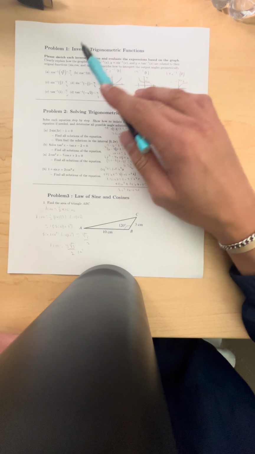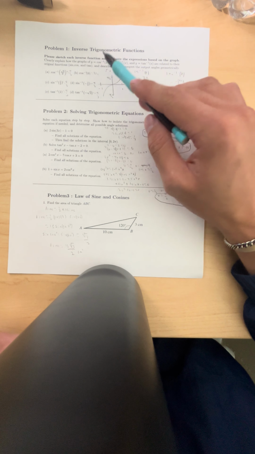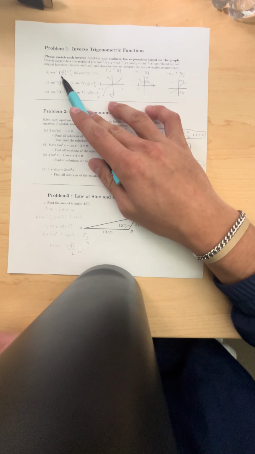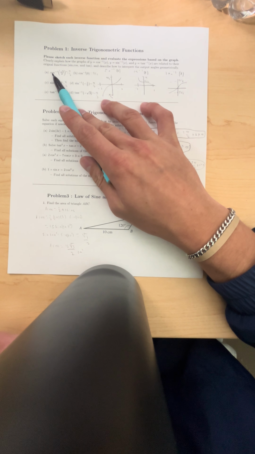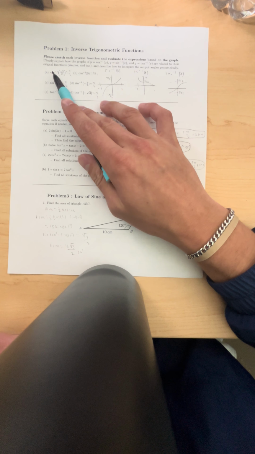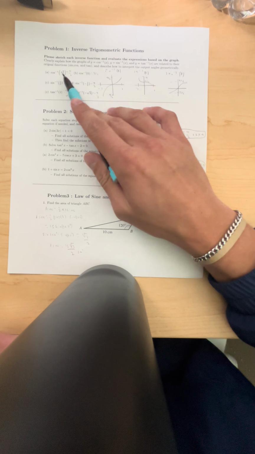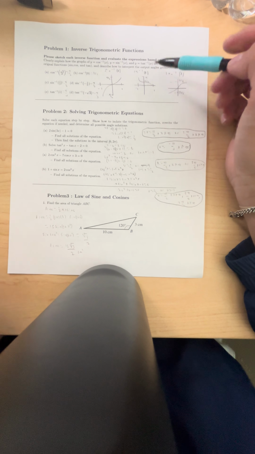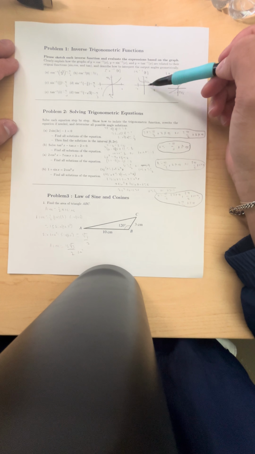So it asks us to sketch the graphs for inverse cosine, inverse sine, and inverse tangent. Here are the 3 graphs. For the first one, it tells us to find the angle of inverse cosine of root 3 over 2. So root 3 over 2, we find on the inverse cosine graph. Root 3 over 2 would be somewhere around here. If we go up, the point would be pi over 6.